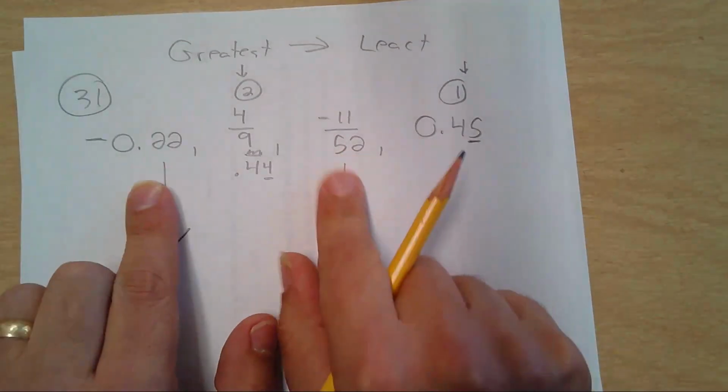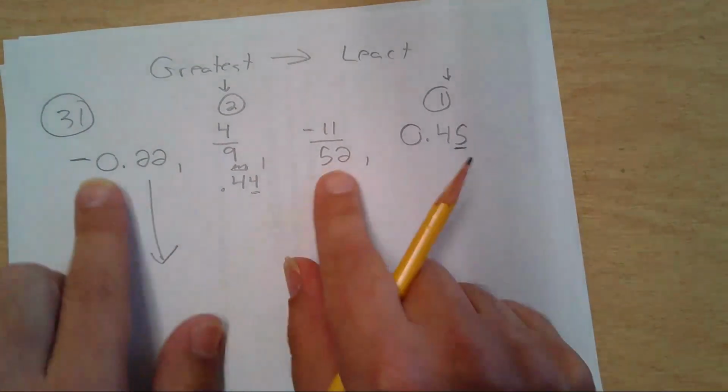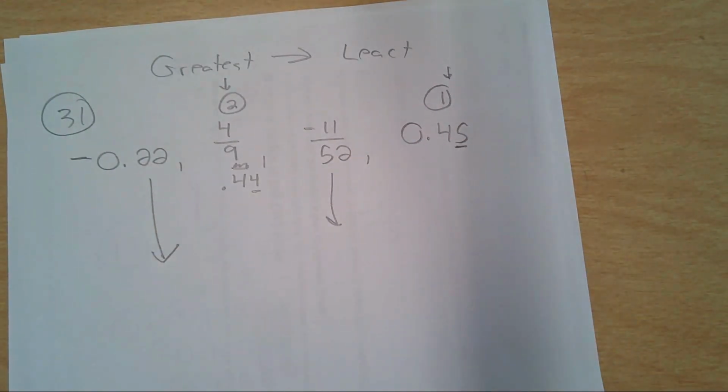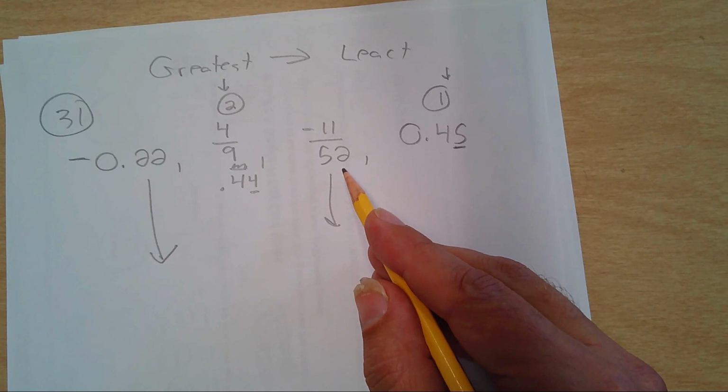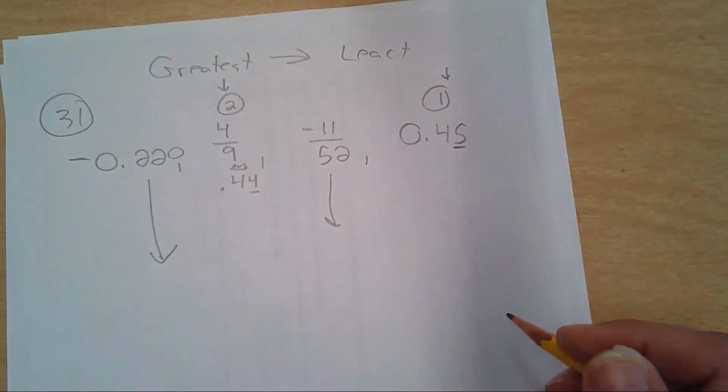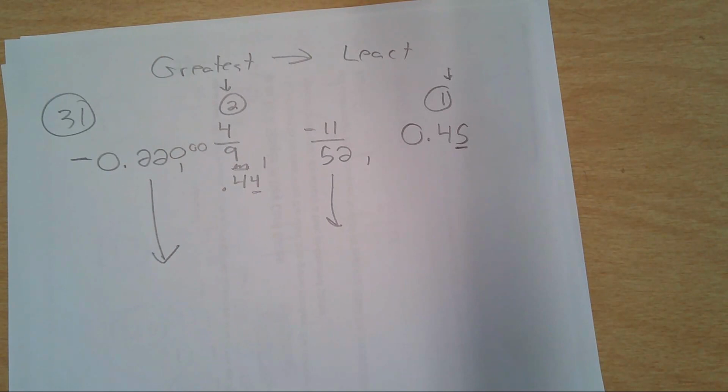Now, which of these two values is greater? Between these two, which is greater? In this case, I'd probably convert this to a decimal, and I don't need to know the whole thing. How far would I need to go? Probably 2 spots, possibly 3. If I got 0.22, I know this is a 0, and I could add as many zeros as I need until I reach my point of difference.